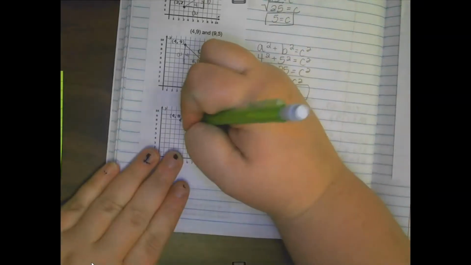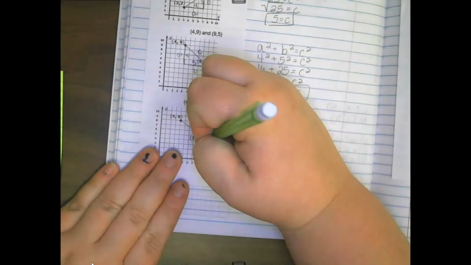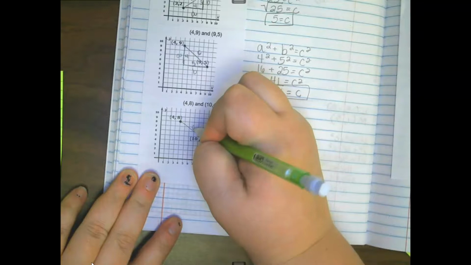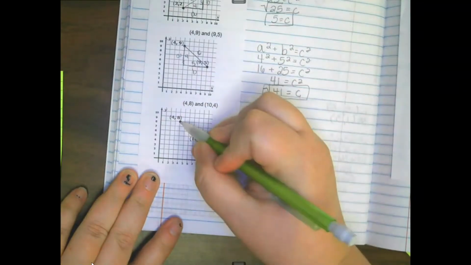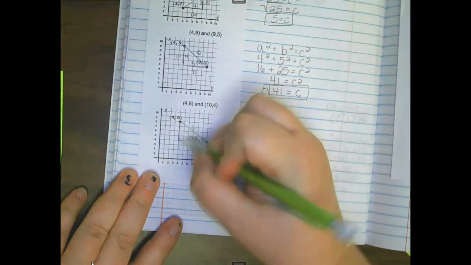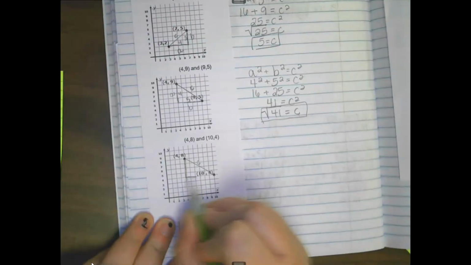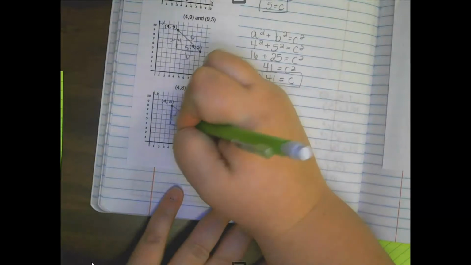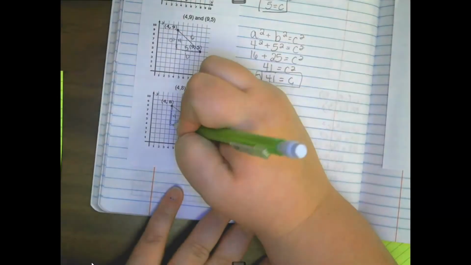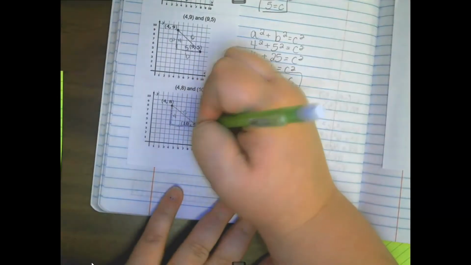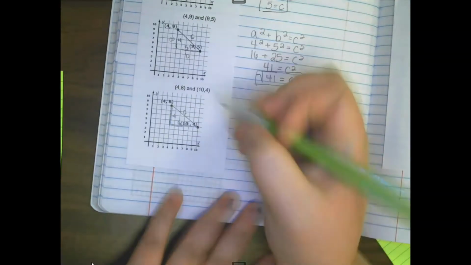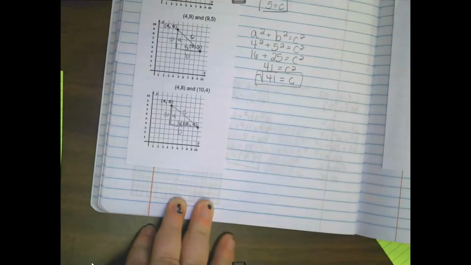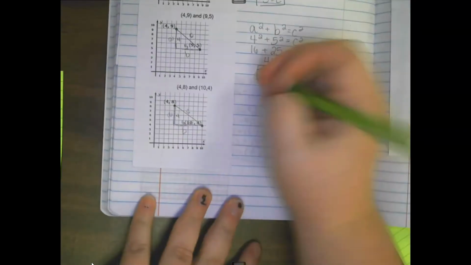All right, hopefully you connected these 2 points. And then I'm going to label it C. I'm going to do my rise and my run. Count them. 1, 2, 3, 4. 1, 2, 3, 4, 5, 6. Label it A and B. My A and B don't matter. They're called legs, and it doesn't matter which one it goes with.